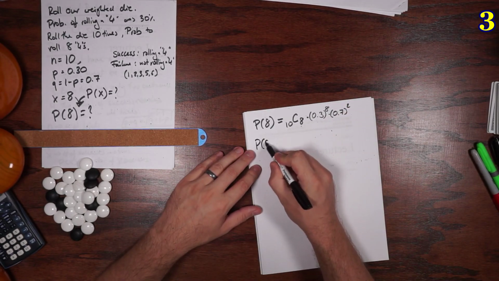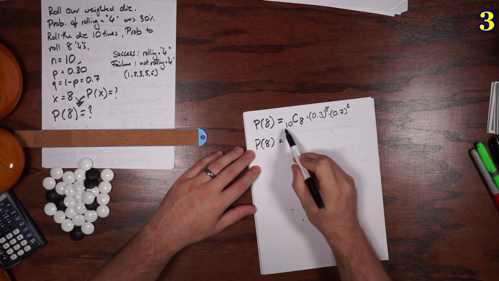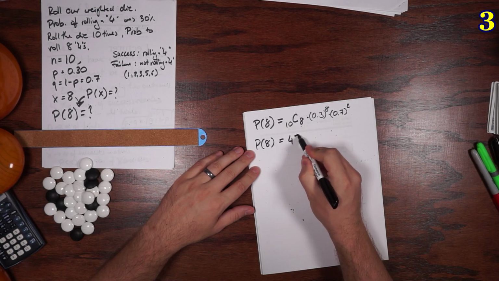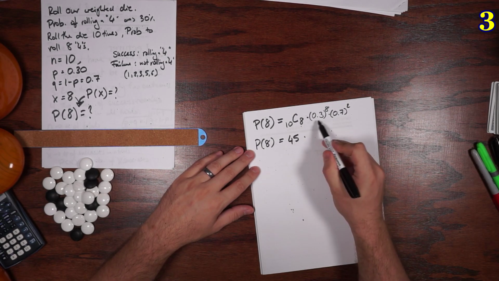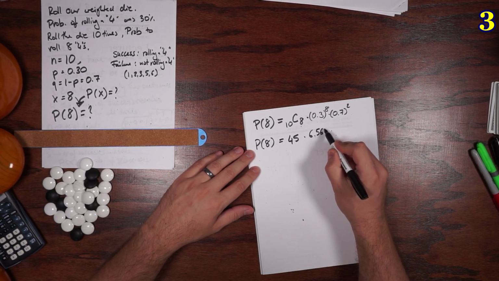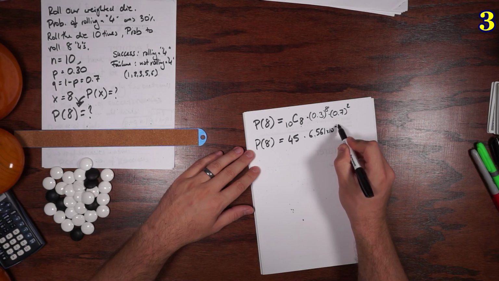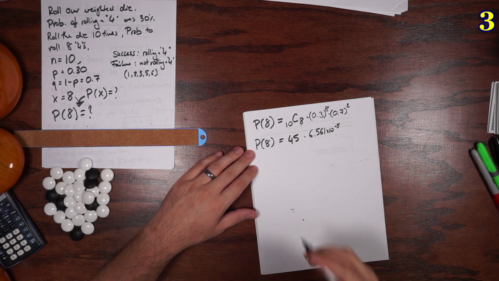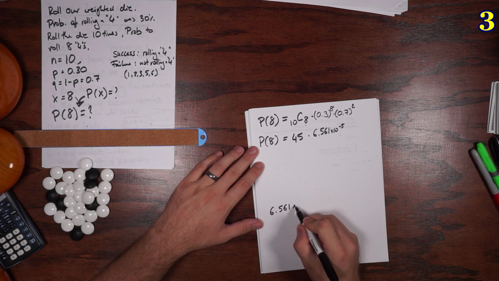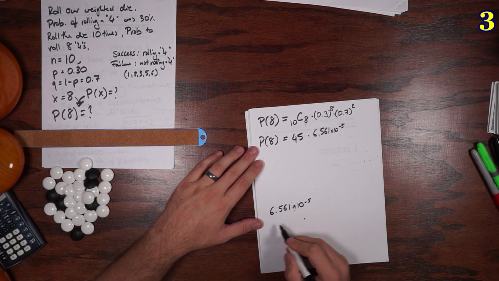Well, then let's solve it. So P of 8 equals, what's 10 C 8? Well, we can do it on a calculator, and that comes out to be 45. So this becomes that. Then 0.3 to the 8th ends up being 6.561 times 10 to the negative fifth. For people that are wondering, 6.561 times 10 to the negative fifth, what the hell is that?